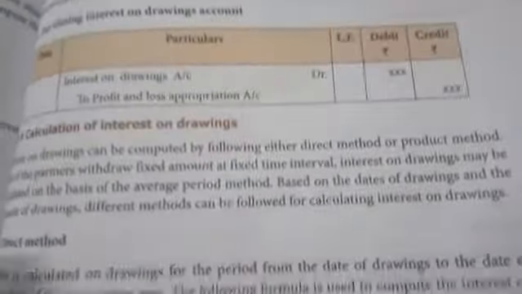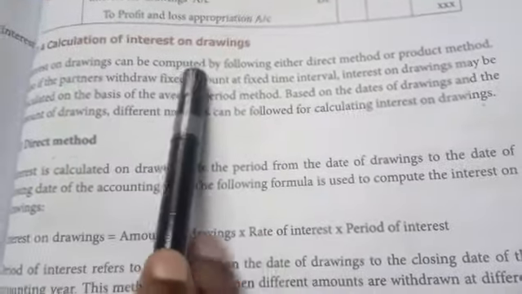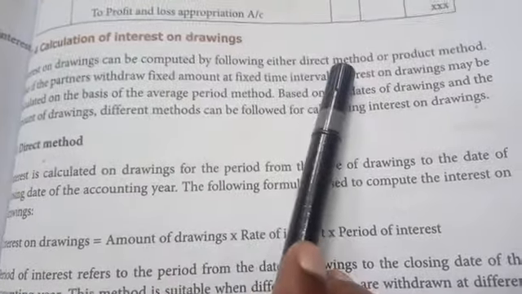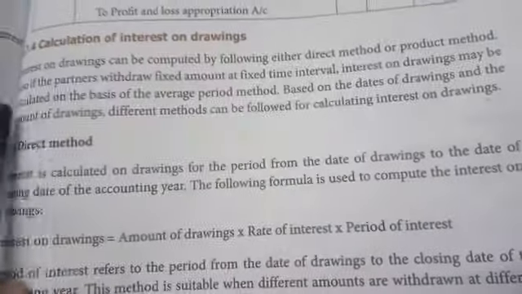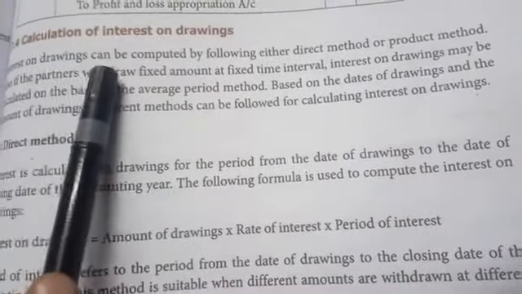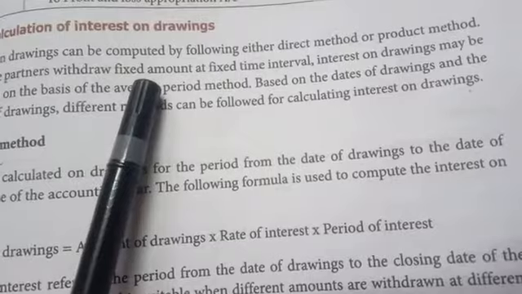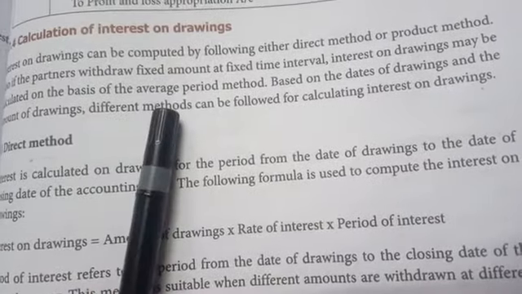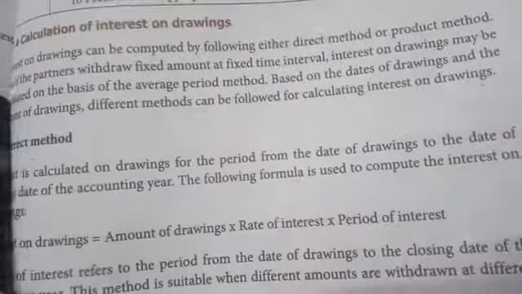Then calculation of interest on drawings. Interest on drawings can be computed by either the direct method or the product method. Two methods we are going to use to find out the interest on drawings: one is the direct method, another one is the product method.